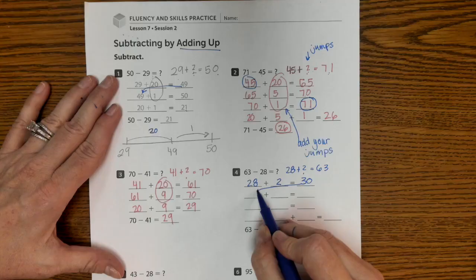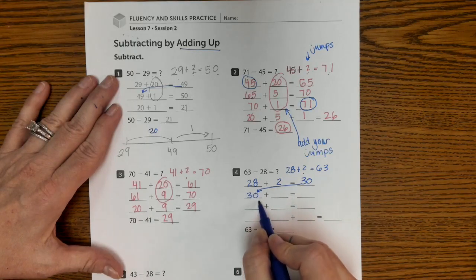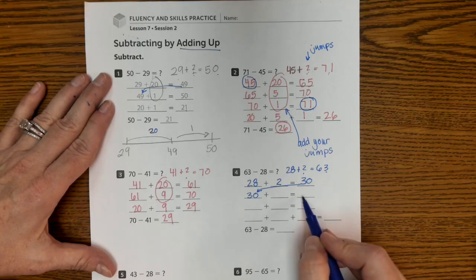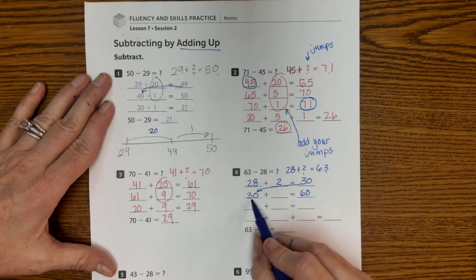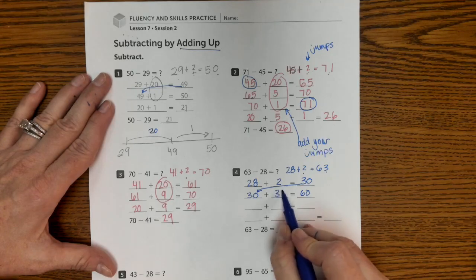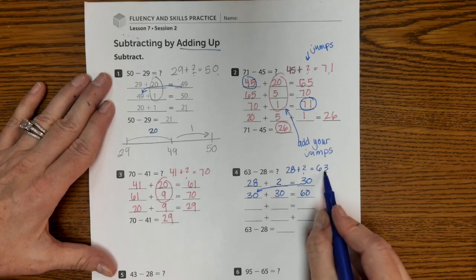Now you're going to put your 30 down here, okay? So you do your 30. Now I want to get as close to 63 without going over. So if I go to 70, that's going to be too much. So I only want to go to 60. Well, if I'm at 30, how many do I need to do to get to 60? Well, it's 30, okay? Now you're at 60, but I need to be at 63.